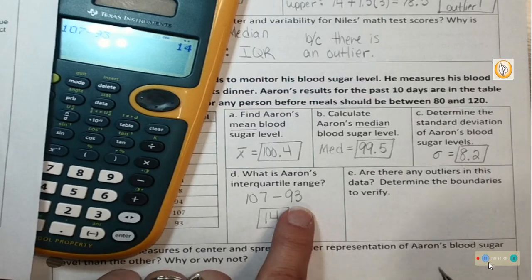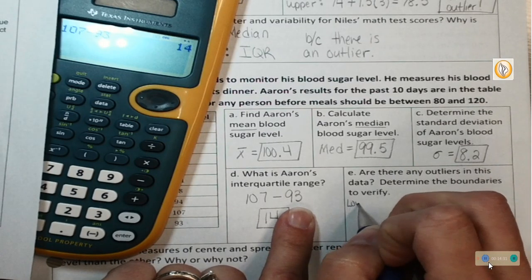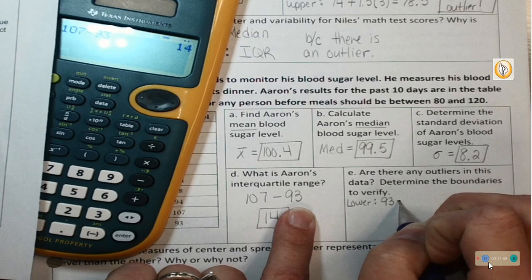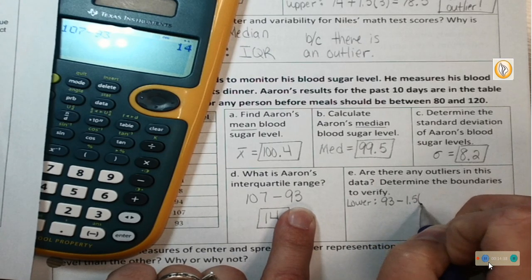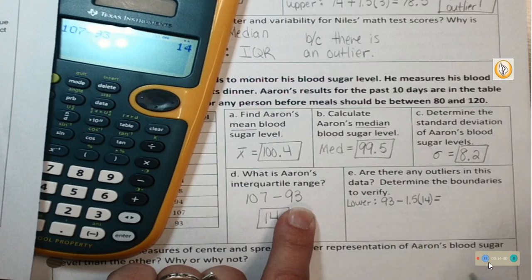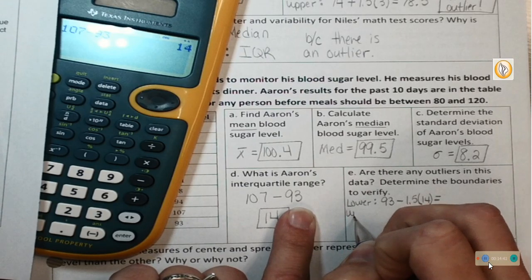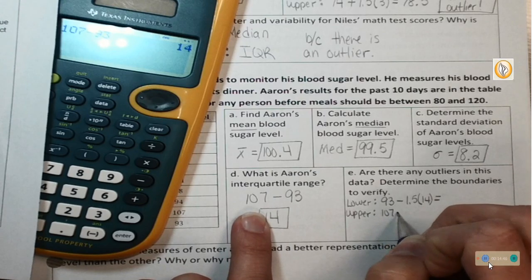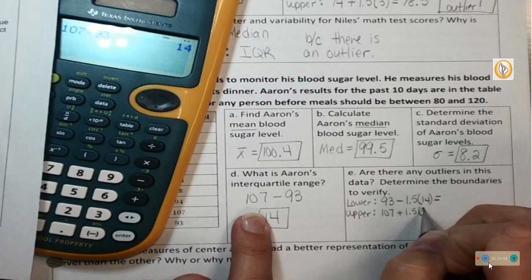So I'm going to take the lower boundary. I'm going to take 93 and I'm going to go even lower by 1.5 times an IQR. To get the upper boundary, I'm going to take that third quartile of 107 and I'm going to add 1.5 times 14.